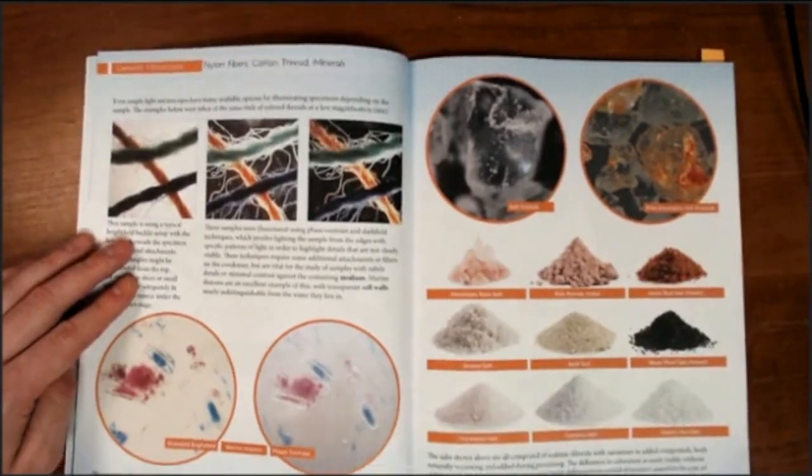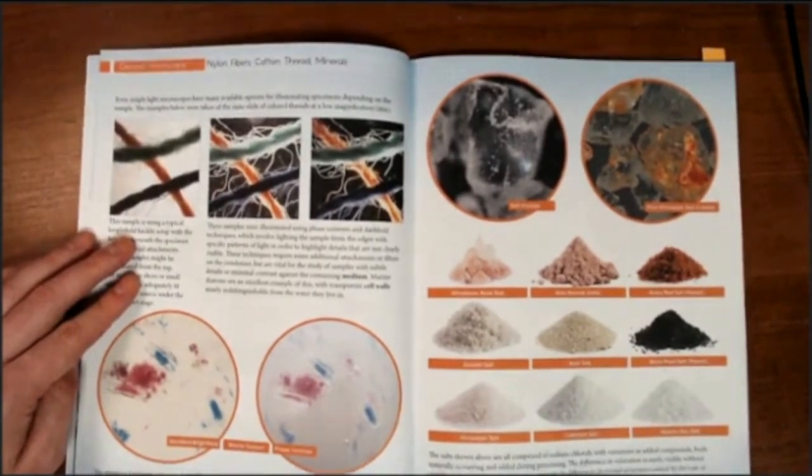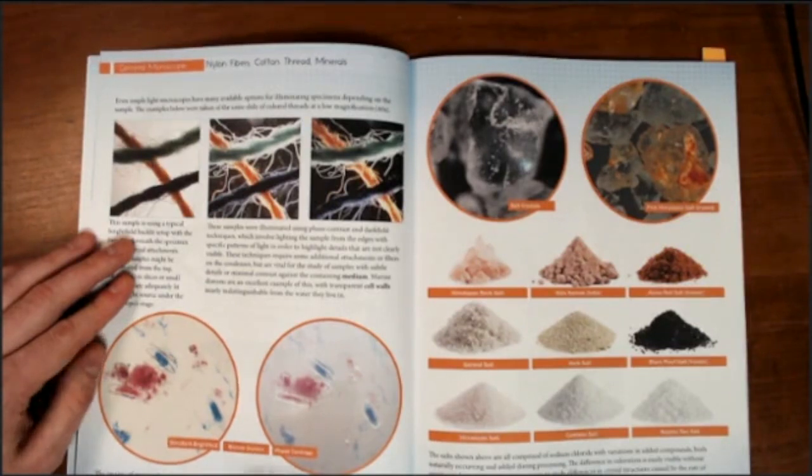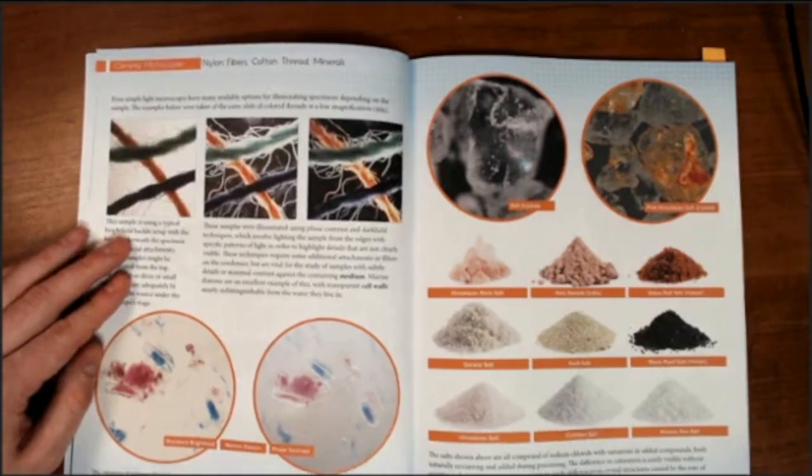Down here, we also dig into what a marine diatom, which is an example of an organism with a translucent shell, looks like normally, and then a highlight for phase contrast.